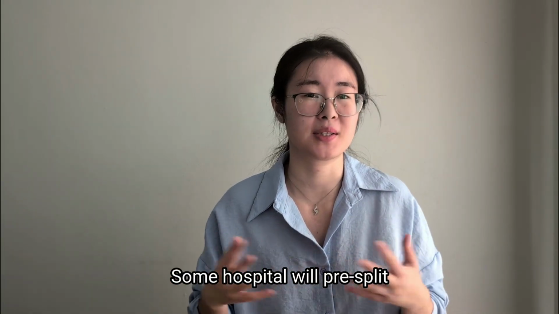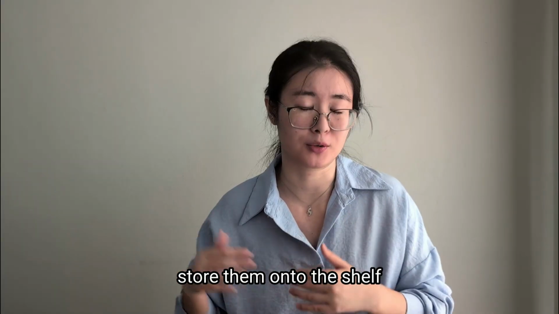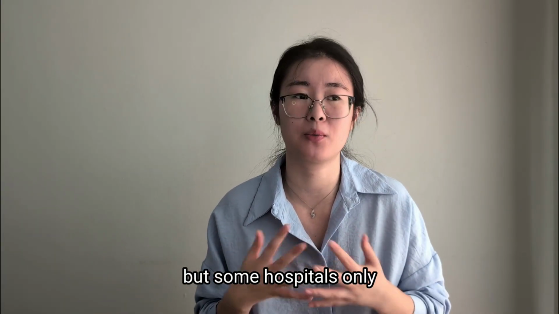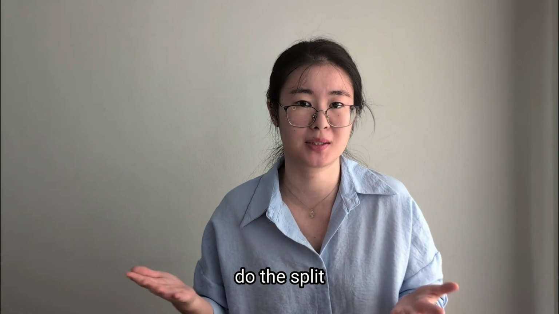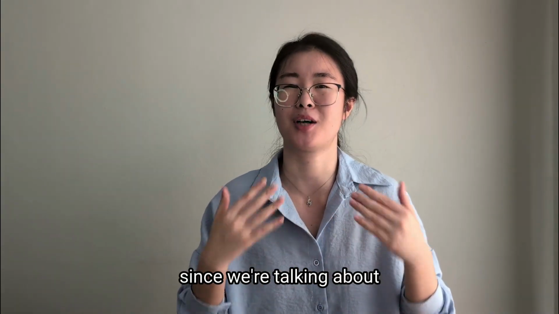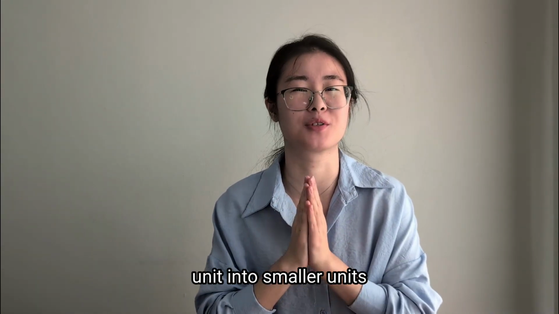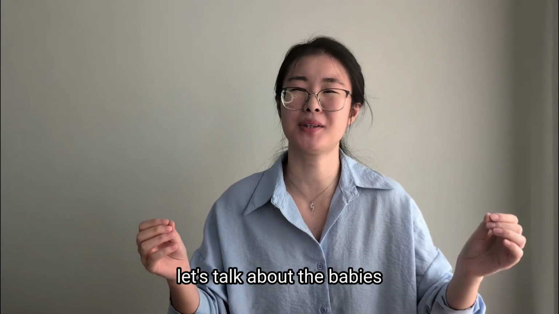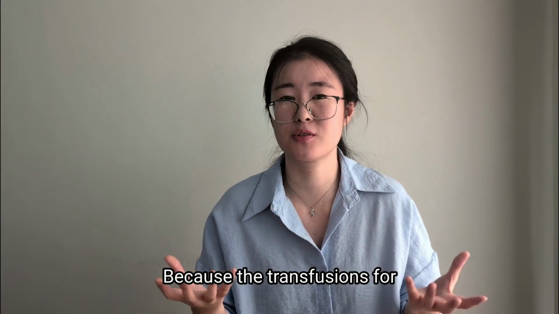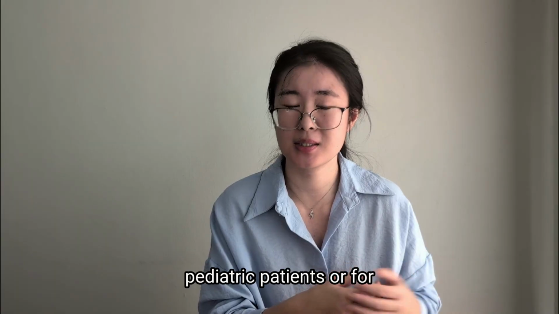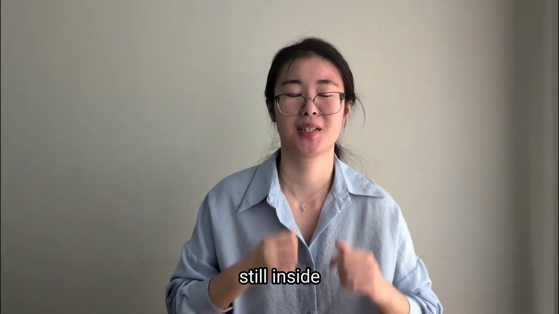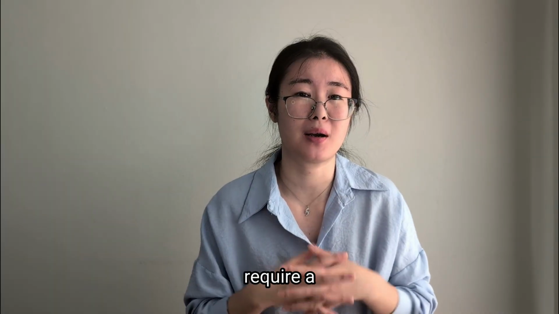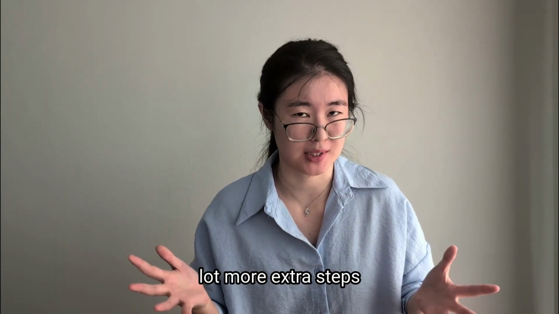Some hospitals will pre-split the unit before they store it on the shelf, but some hospitals wait until the last second, when somebody actually orders the unit, and then they will do the split. And now, since we're talking about cutting the unit into smaller units, let's talk about the babies. Because transfusions for pediatric patients or for intrauterine transfusion, like the babies that are still inside, require a lot more extra steps.